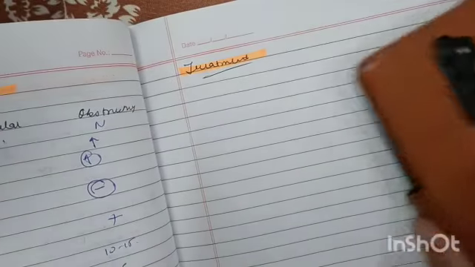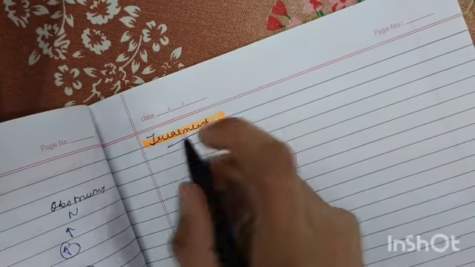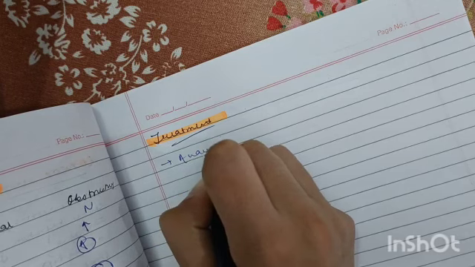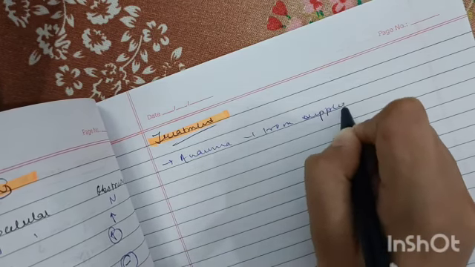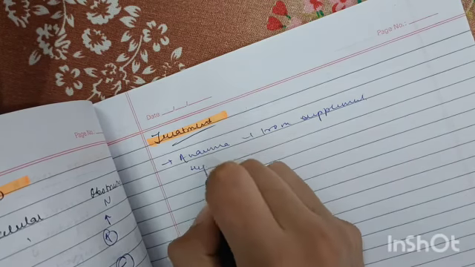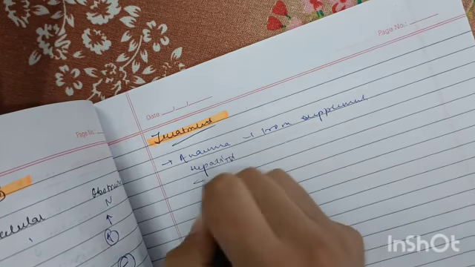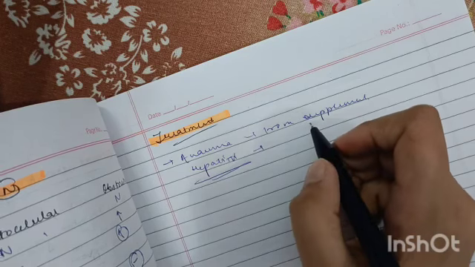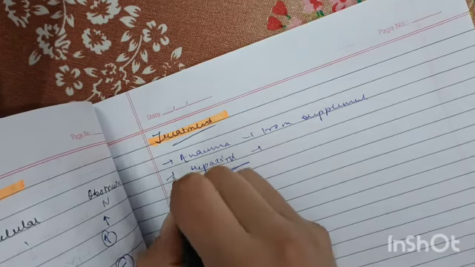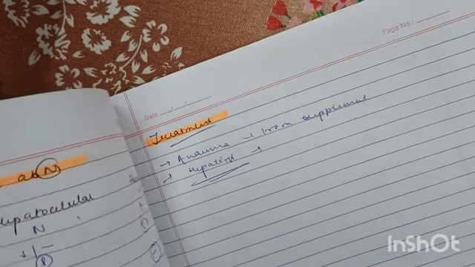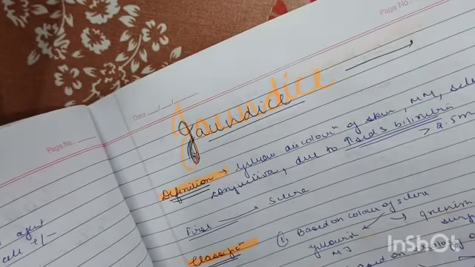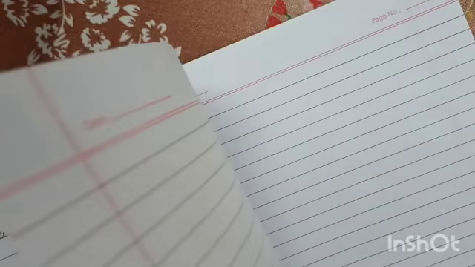Now in treatment it depends upon the cause. If it is due to anemia, then iron supplements are given. If it is due to hepatitis, then anti-hepatitic drugs and vaccinations are given. And if it is due to other reasons, it basically depends upon the underlying cause and the treatment.